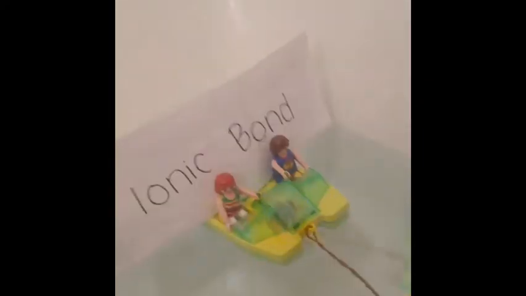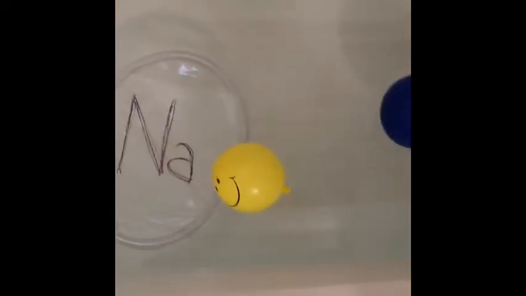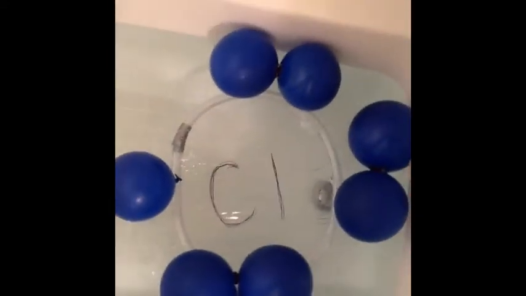The second way chlorine can bond is through an ionic bond. During an ionic bond, the valence electrons are given away and received. This leaves both elements with a full outer shell. The force of attraction between the negative electrons and positive protons holds the atoms together. They form an ion. In this example of an ionic bond, sodium and chlorine are bonding. Sodium gives its 1 valence electron to chlorine, leaving chlorine with a full outer shell of 8.